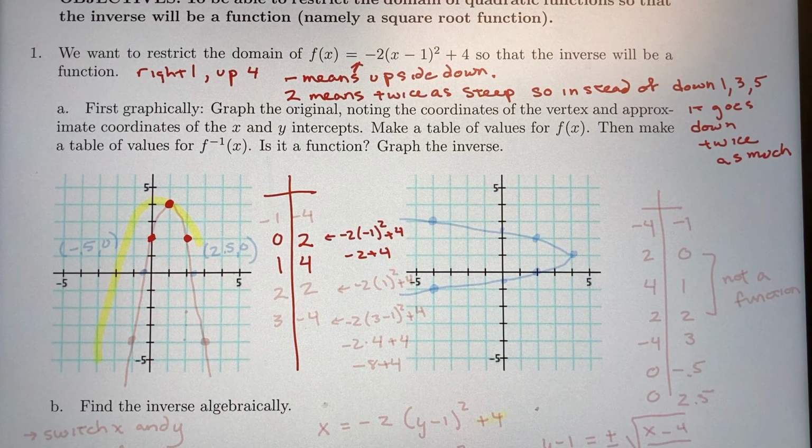Down 2 on the other side, that would be negative 2 times positive 1 squared plus 4. Negative 2 plus 4 is still 2. What happens if I plug in 3 or negative 1? Let's see. Negative 2 times 3 minus 1 squared plus 4. 3 minus 1 is 2, and you have to square it first.